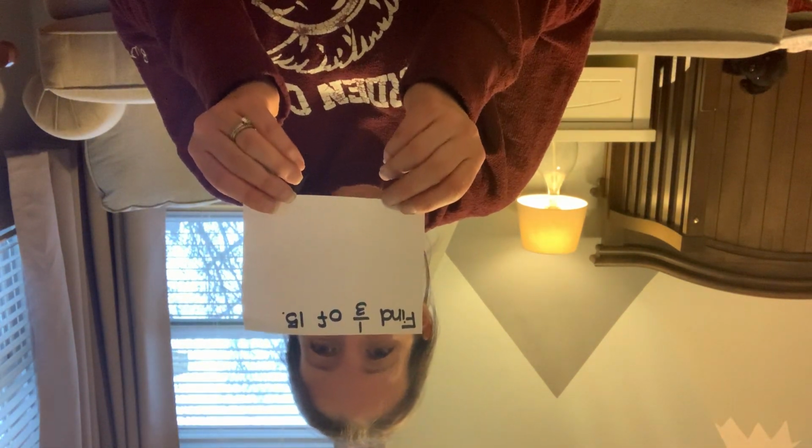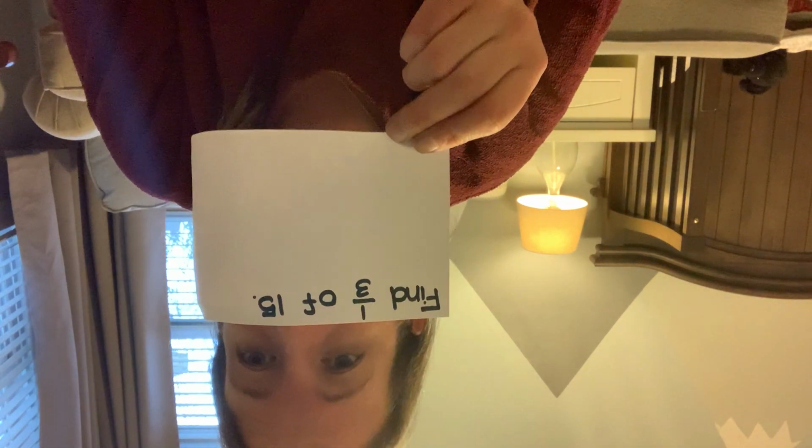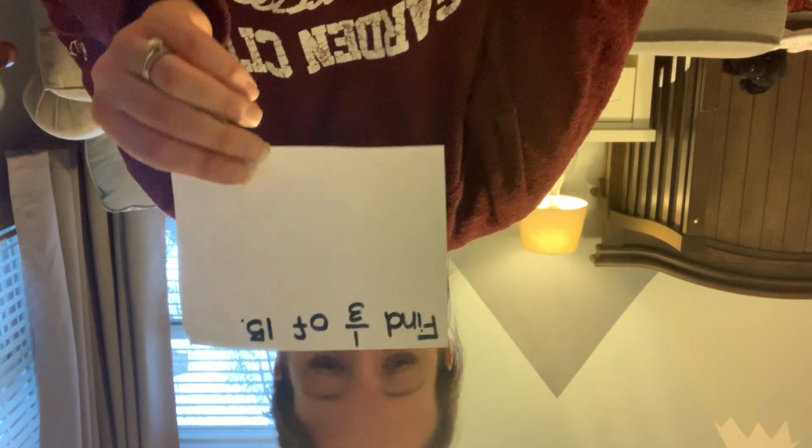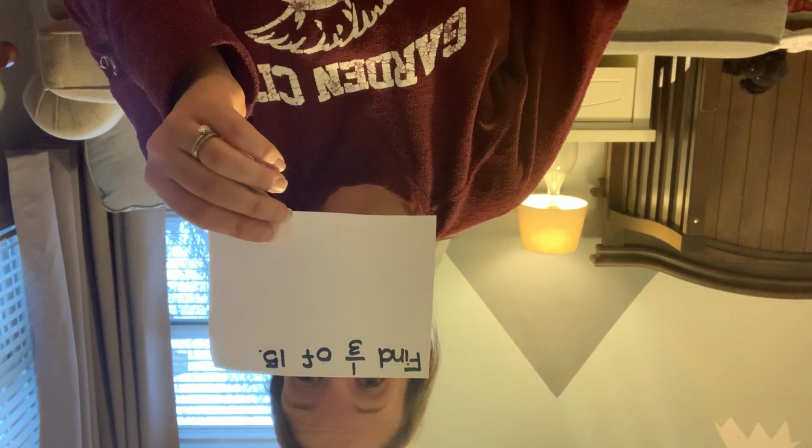Then you're going to see questions that look like this. Find 1/3 of 15. Now for these questions, I'm going to show you how you can answer it without using manipulatives, but just using pen and paper or a whiteboard. So it still gives me my fraction 1/3, and that denominator is going to tell me how many are in a group. So I'm making groups of 3. And I'm going to shade in.